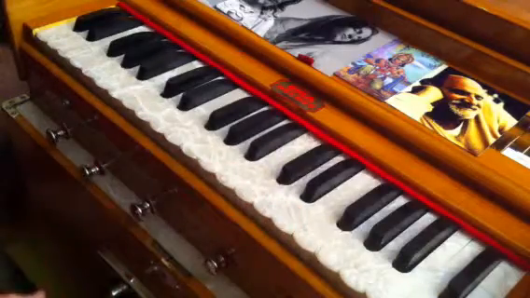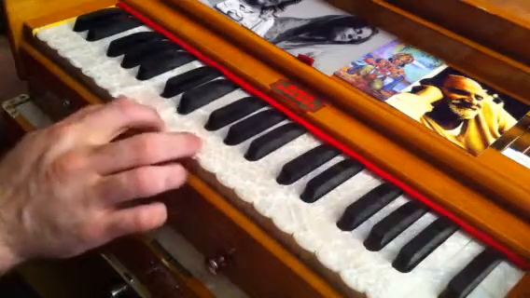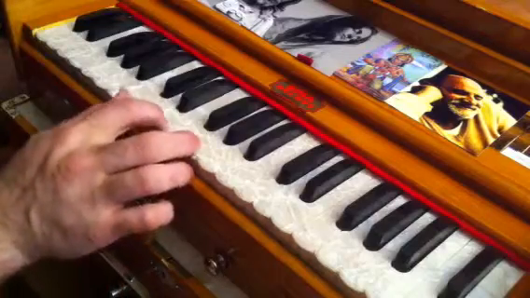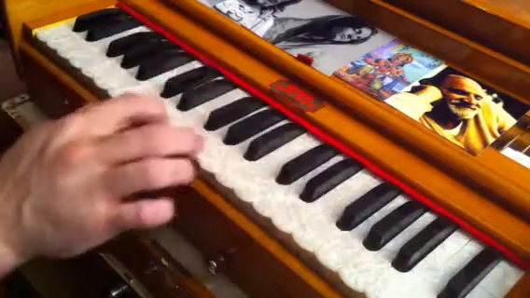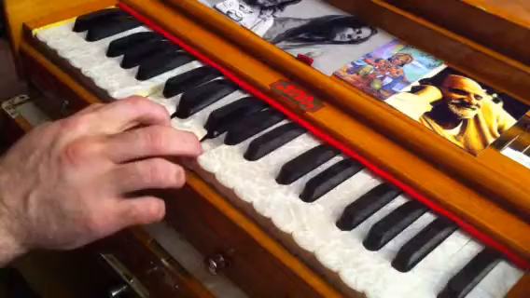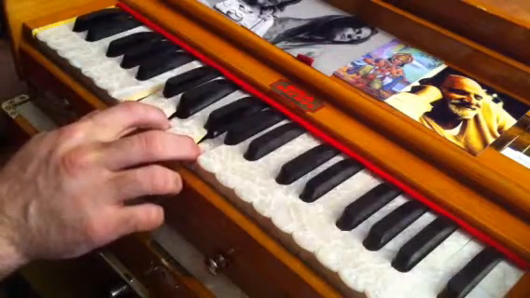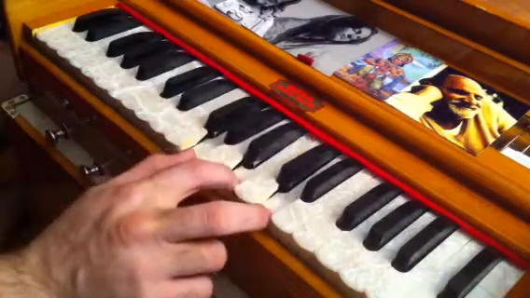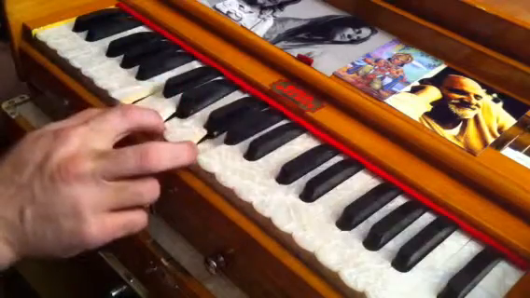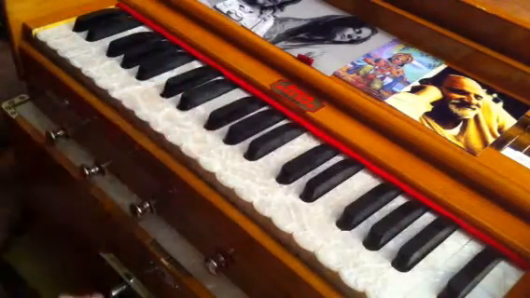Okay, so since we have that, let's go into inversions to make this smoother to play. A piano is different, you can jump around. With a harmonium, that sounds pretty bad, so you're not going to do that. So you have to find inversions.